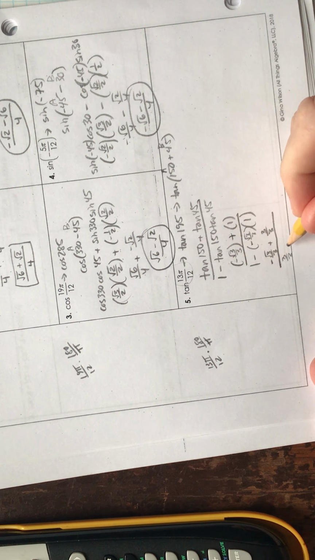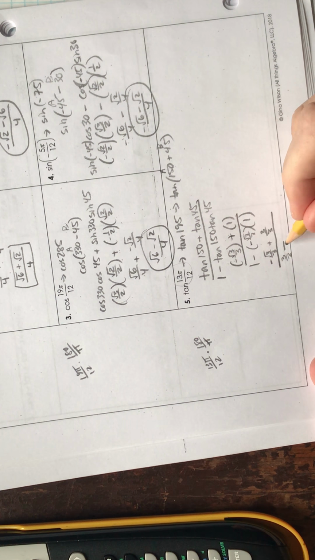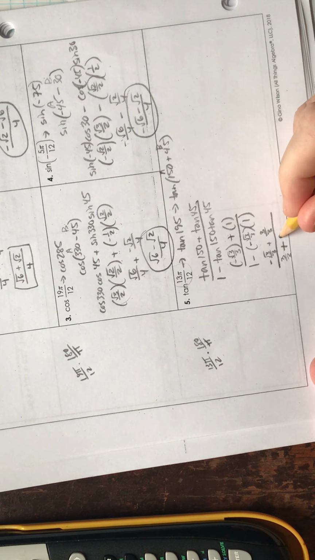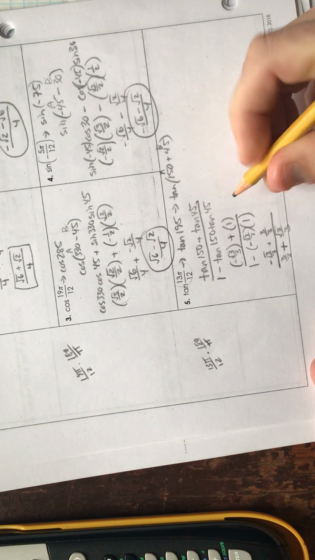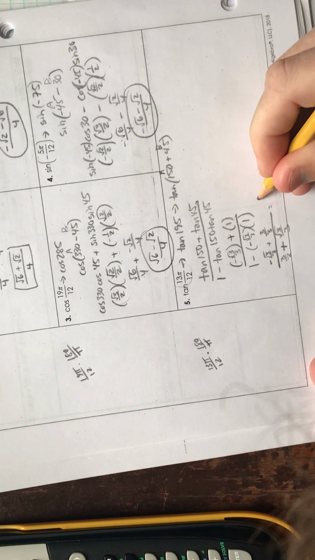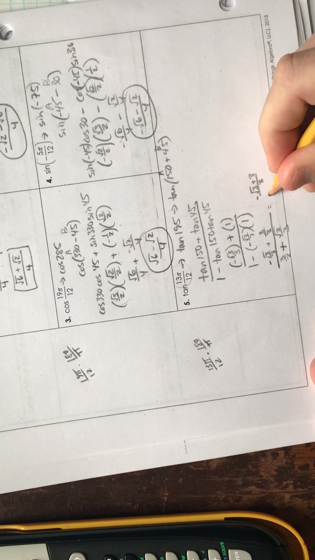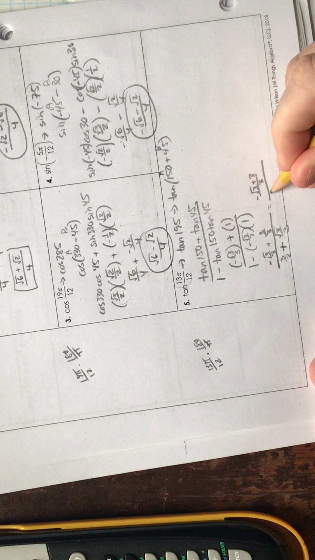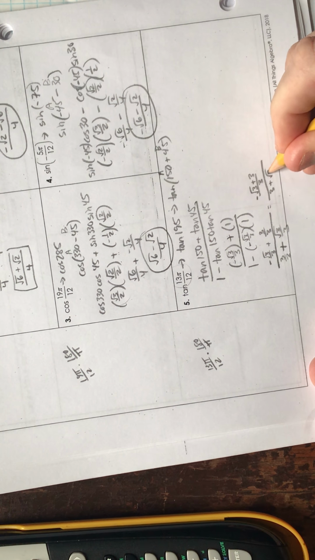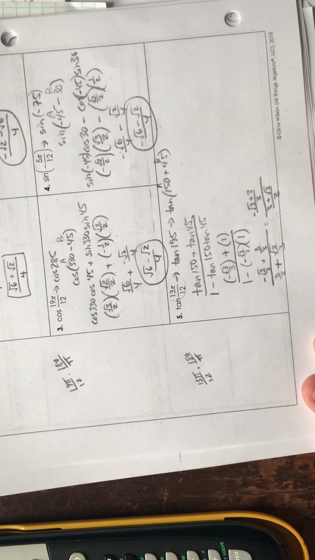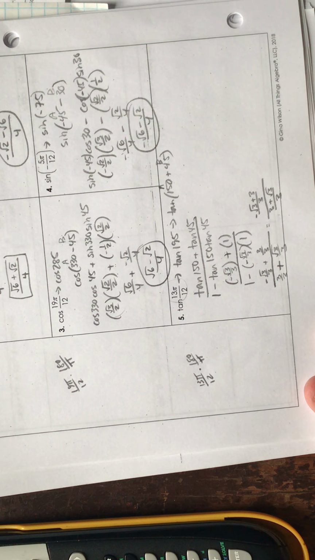It's going to be 3 over 3, and then it's going to be minus a negative, so that's going to be a plus, and that's just going to be root 3 over 3. So up top, I'm going to have negative square root of 3 plus 3 over 3. It's really tempting to think you can cancel stuff out, but because of that plus, we are unable to. All right, so we've got something like that right there.